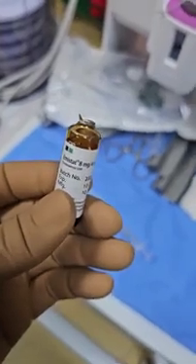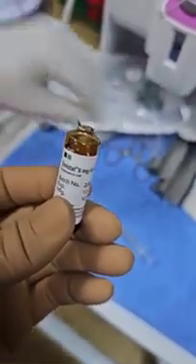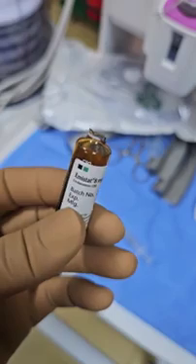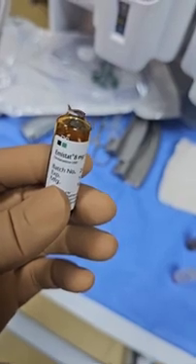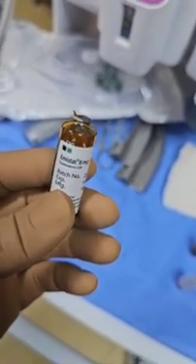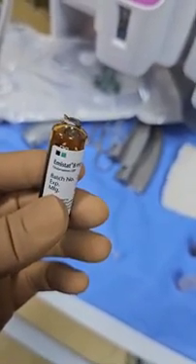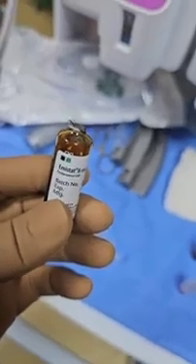I think if we give this ondansetron injection, it will reduce the chance of emesis and improve the total experience of the patient.